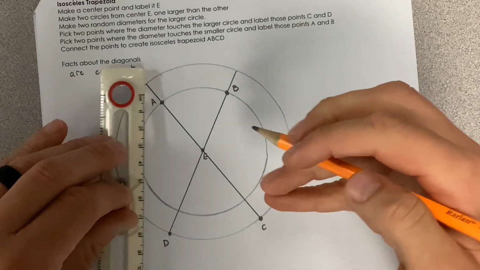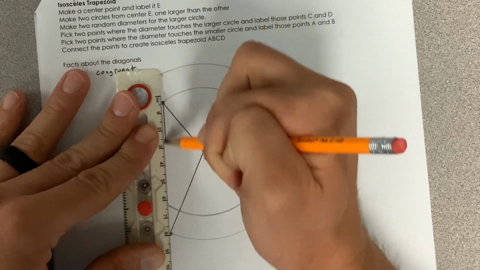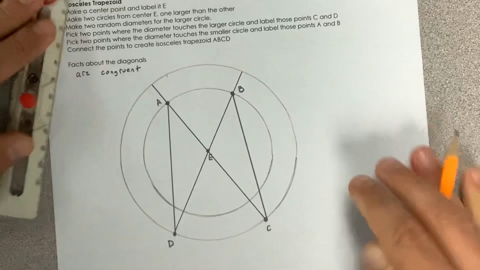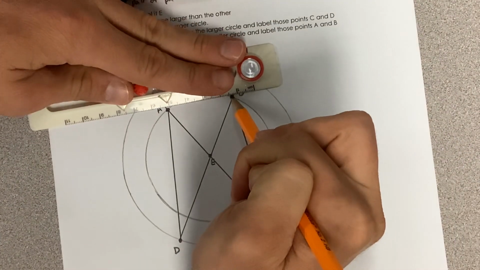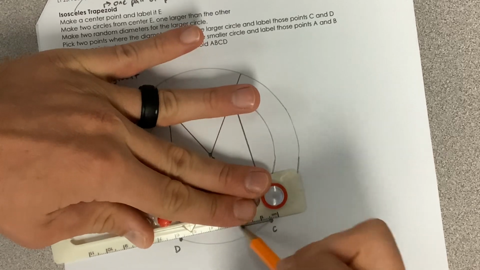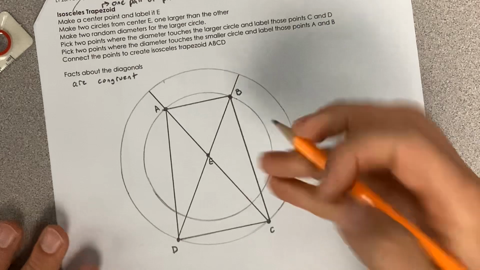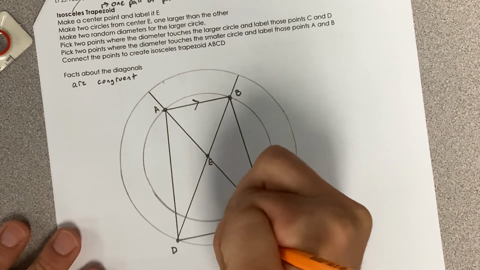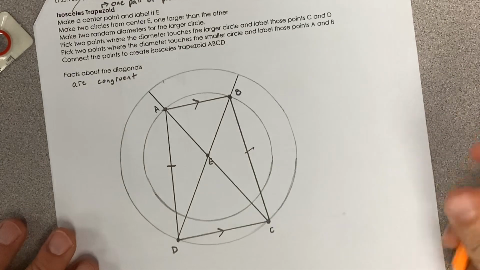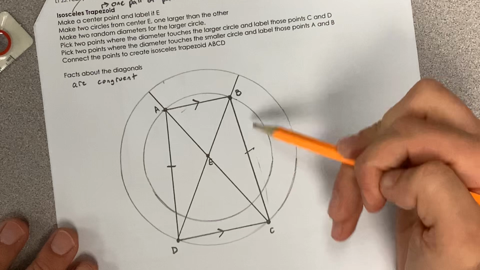All right, so I'm gonna connect these. All right. And boom, here's my isosceles trapezoid. All right, these sides are parallel, these sides are congruent. All right, again, I'm just focused on this shape right here.